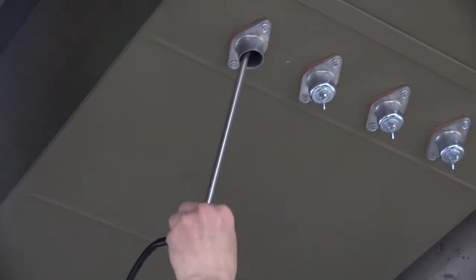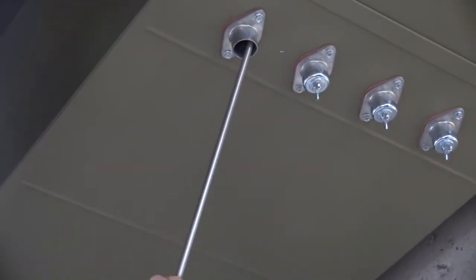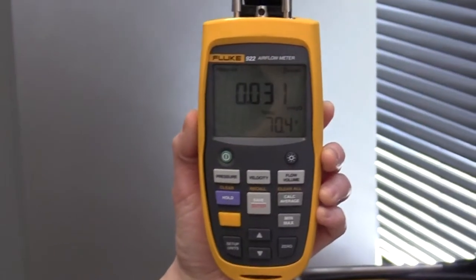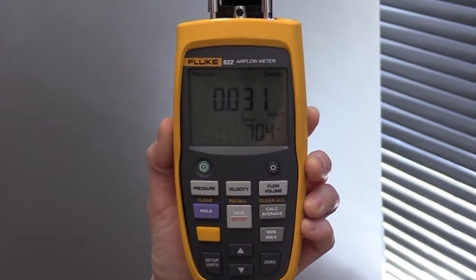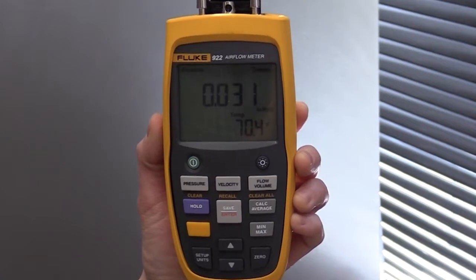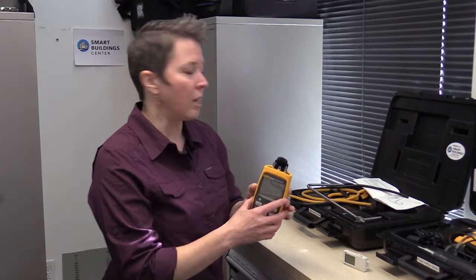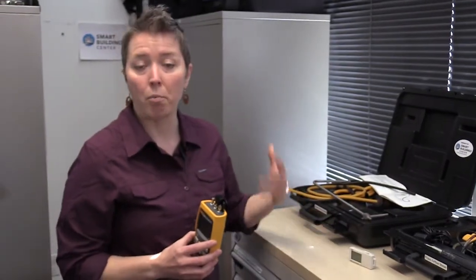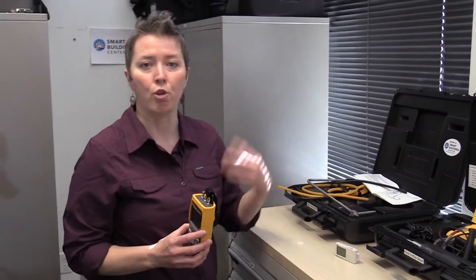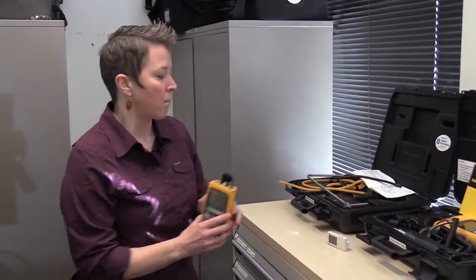You connect this to some tubing. You can also use it to measure volume of air, flow volume. So very versatile tool in helping to make sure that your systems are working properly in the first place before you're making any big adjustments.